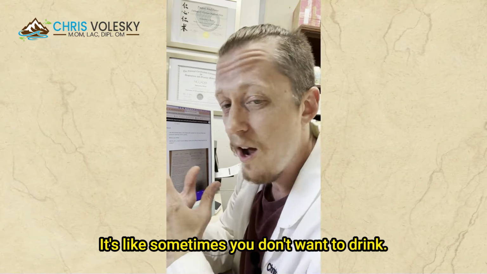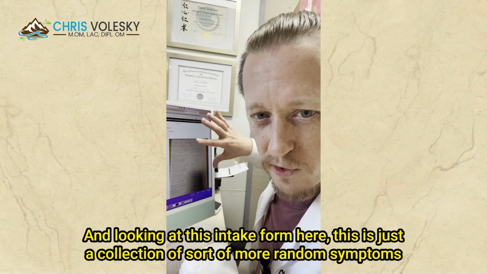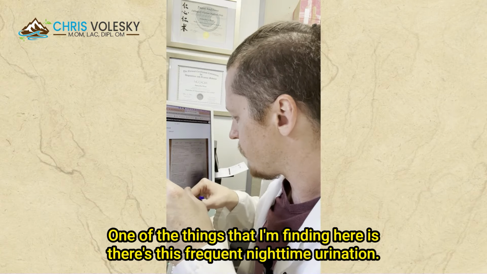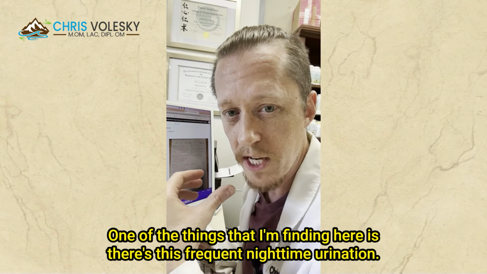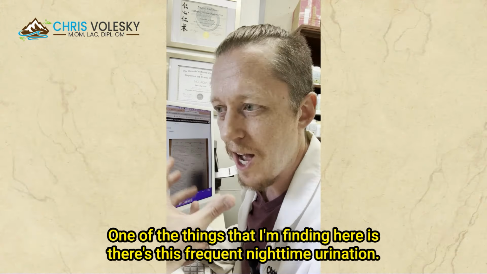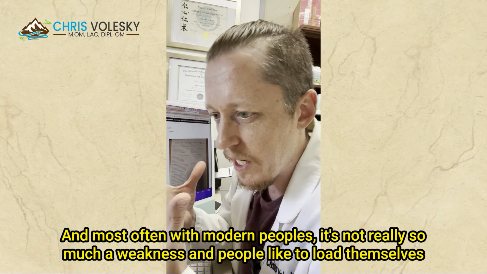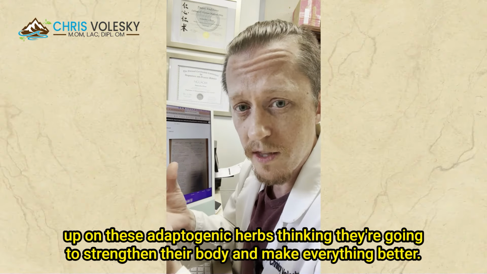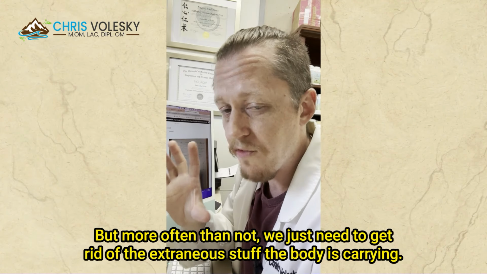And looking at this intake form here, this is just a collection of sort of more random symptoms that just pertain to different organ systems. One of the things that I'm finding here is there's this frequent nighttime urination. Again, this is a damp retention in the body. Now, some of these signs might look like a weakness in the body, and most often with modern peoples, it's not really so much a weakness. And people like to load themselves up on these adaptogenic herbs, thinking they're going to strengthen their body, make everything better. But more often than not, we just need to get rid of the extraneous stuff the body is carrying.